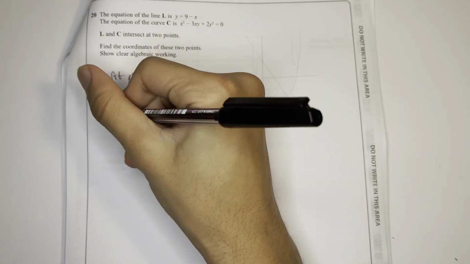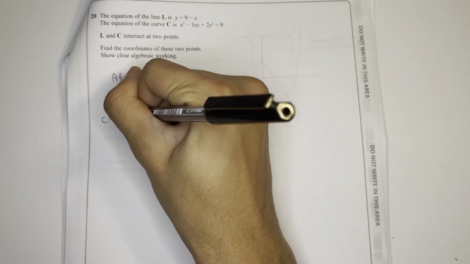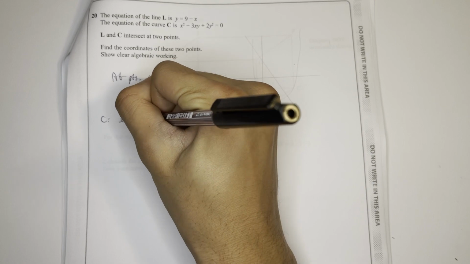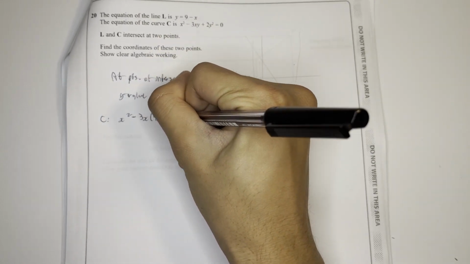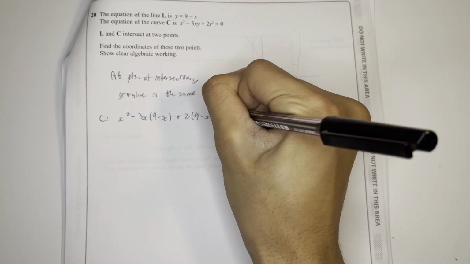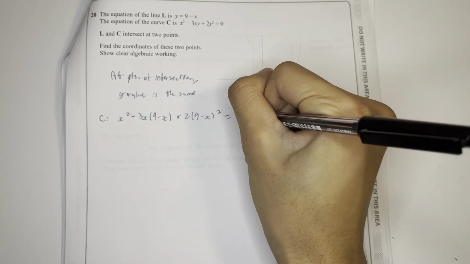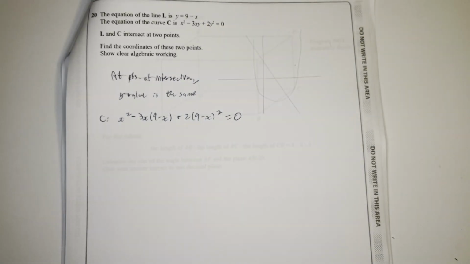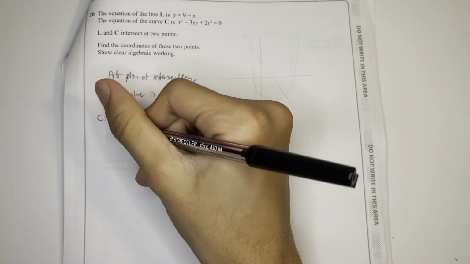Therefore, we can write C as x squared minus 3x times 9 minus x plus 2 times 9 minus x squared, and this is all equal to 0. Now we're left with a lot of algebraic expansion and cleaning up.